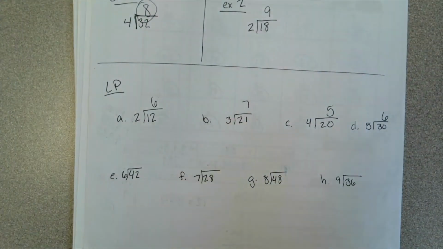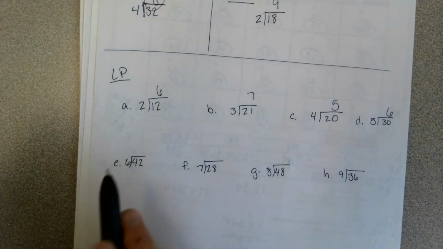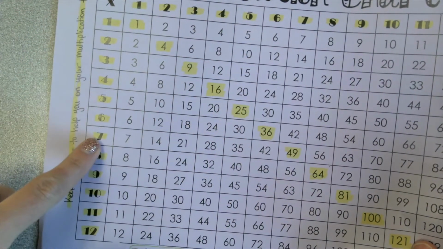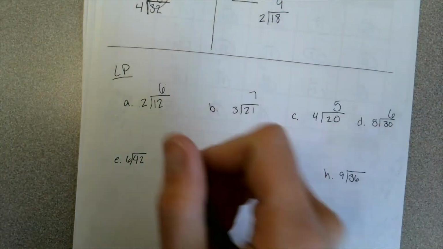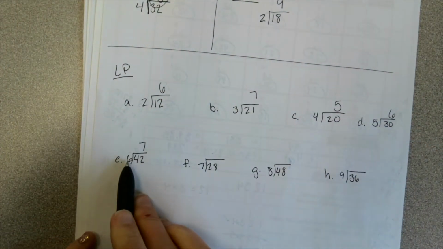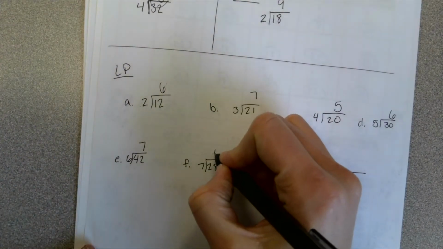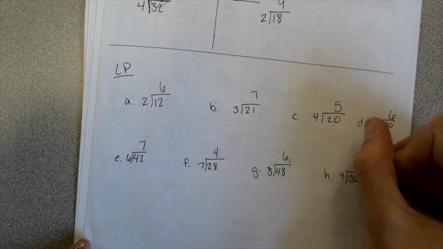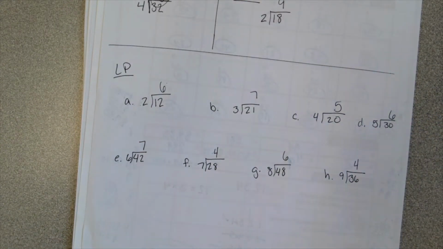That's how I could use my multiplication chart to find that answer. 42 divided by 6, go in my 6 column, find 42, drag it over, 7. 6 times 7 equals 42, so 42 divided by 6 is 7. F, you should have got 4. G, you should have got 6. And H, you should have got 4. All right, that's our new concept for today. Let's go ahead and work out some problems together.